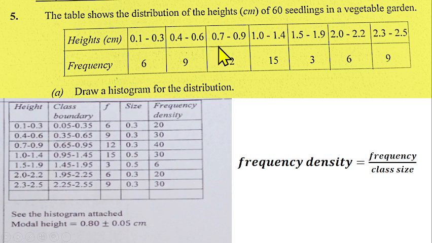But if you look at the histogram given to us, the class interval does not have the same class size throughout. Look at this first one. The class size is 0.3, 0.3, 0.3. This one has 0.5, 0.5, 0.3, 0.3. So the class interval does not have a constant class size.